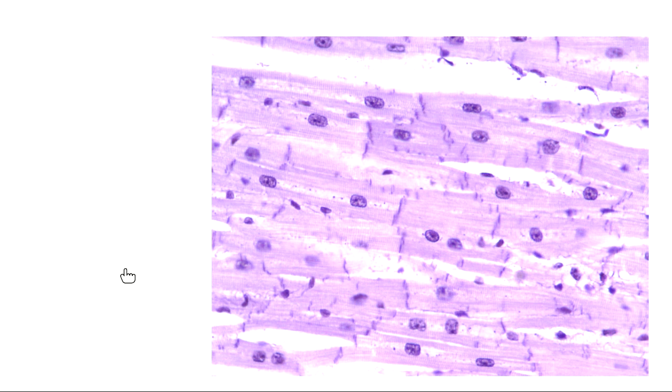The other type of muscle tissue that we have is called smooth muscle tissue. Smooth muscle tissue gets its name because it does not have striations. Striations, or those stripes. When we have muscle tissue that doesn't have stripes, we call it smooth muscle tissue. So I'm going to put here no striations. First way we'll identify it is knowing it has no striations.